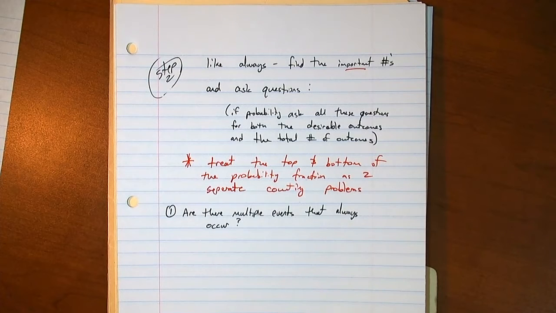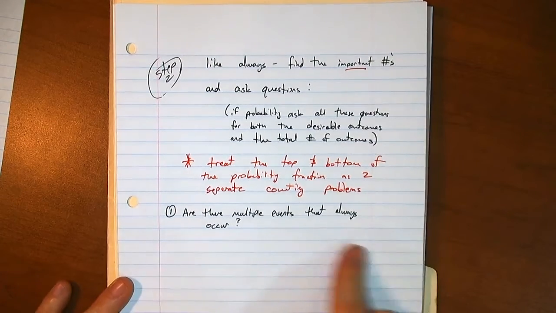So remember, we learned early on when we were studying the fundamental counting principle that if you run into a situation where they use words like this or that, how many ways can you do this or do that? That's a situation where I've got two events, this and that, but they're not both happening. It's either this one or it's that one. It's not necessarily both of them. So if there are multiple events that are not both happening, are there multiple events that always occur?